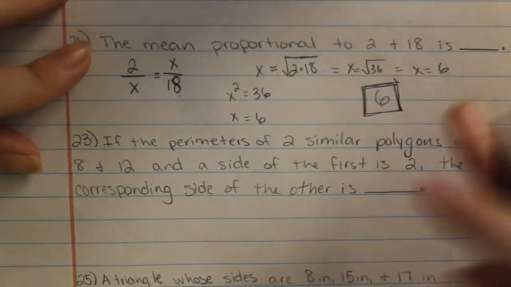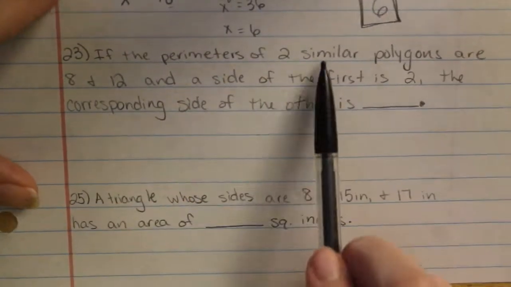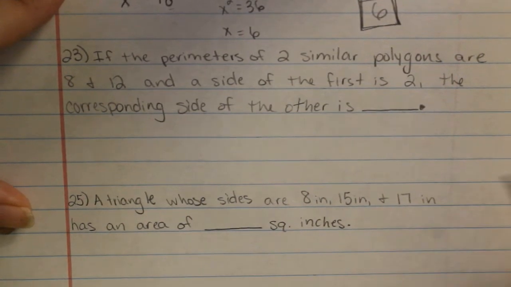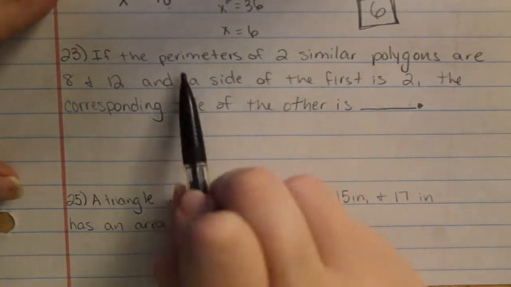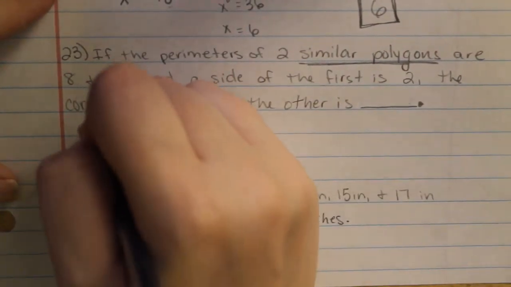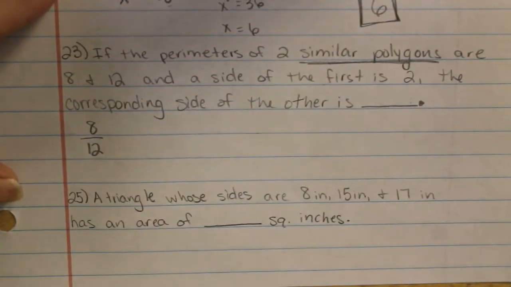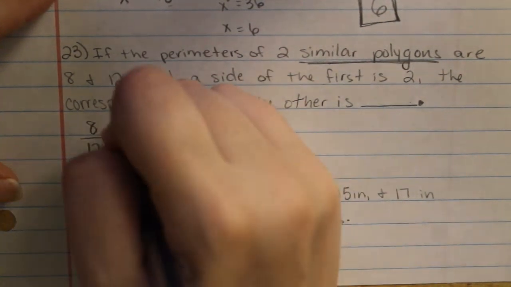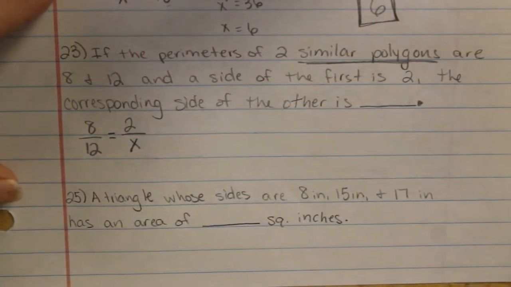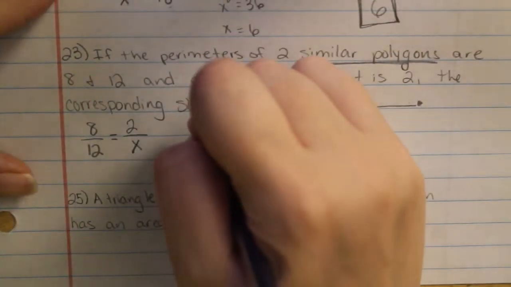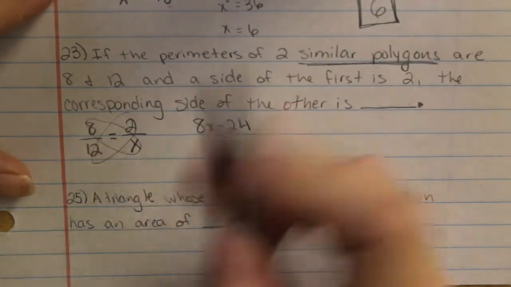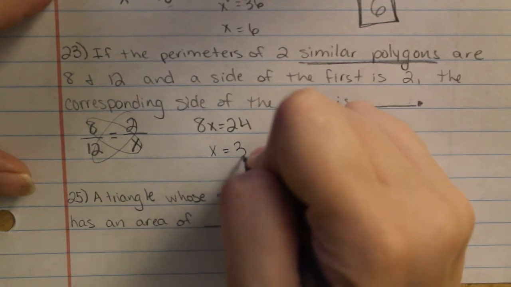That's the word. Okay. If the perimeters of two similar polygons are 8 and 12, and a side of the first is 2, the corresponding side of the other is blank. So we're dealing with a ratio here because they're similar polygons. That's your key word. So I'm going to set up a ratio of 8 over 12 for their perimeters, and then I know that a side of my first is going to be 2, and I need to find the side of my second. So what I can do here is cross multiply, and I have 8x equals 24, which means that x equals 3.